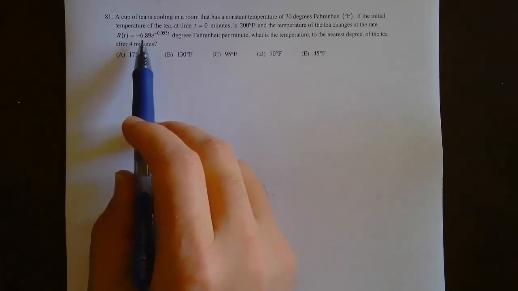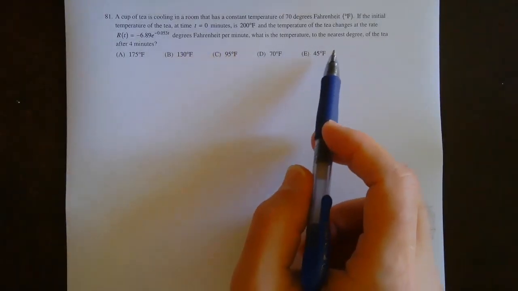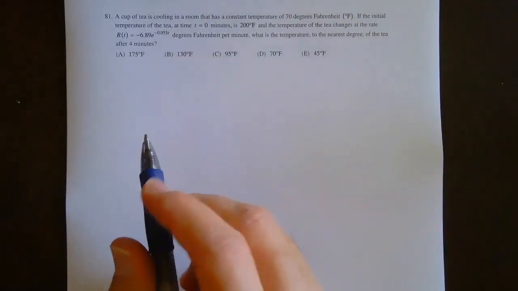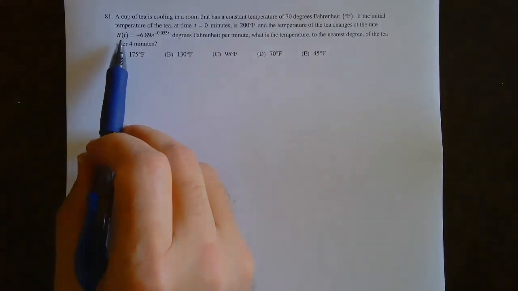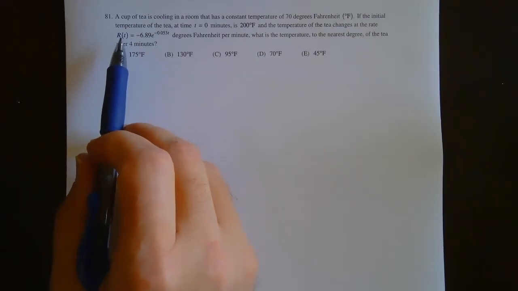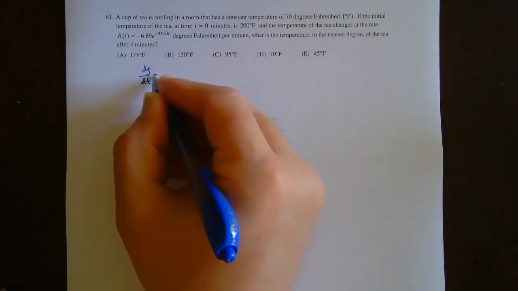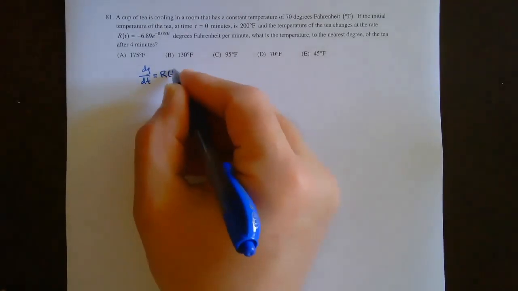For question 81, they're giving you a cup of tea, and the room temperature is 70 degrees Fahrenheit. Its initial temperature at t equals 0 is 200 degrees Fahrenheit. And they give you the rate at which the temperature is changing in degrees Fahrenheit per minute. They want to know the temperature of the tea to the nearest degree after 4 minutes. Now, what you have to realize is that R of t is actually a rate. So I'm going to rewrite this as dy over dt, letting dy over dt equal this rate R of t.